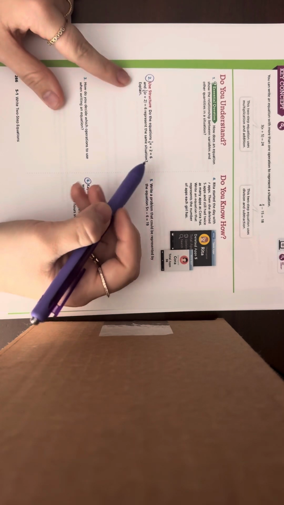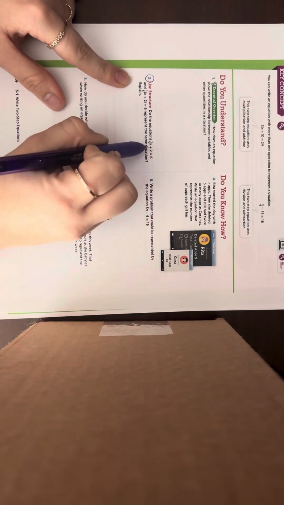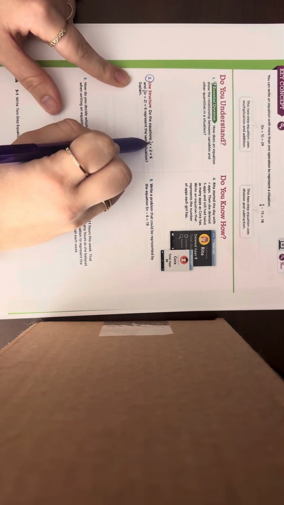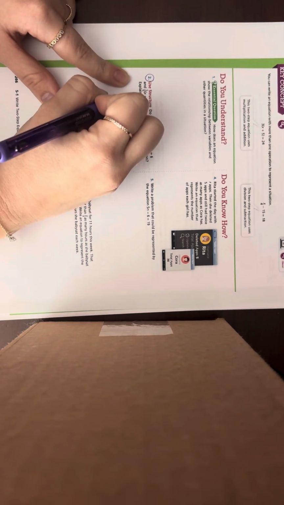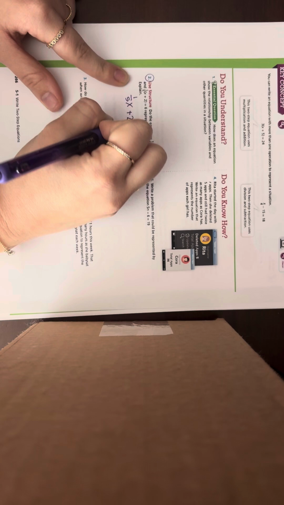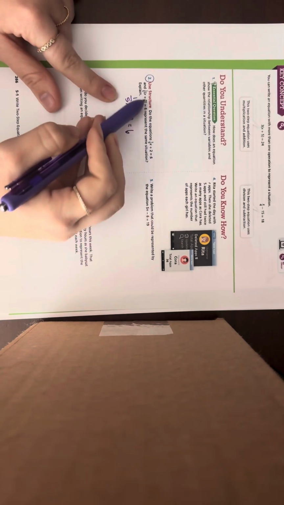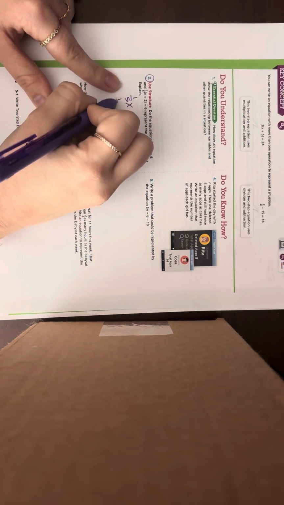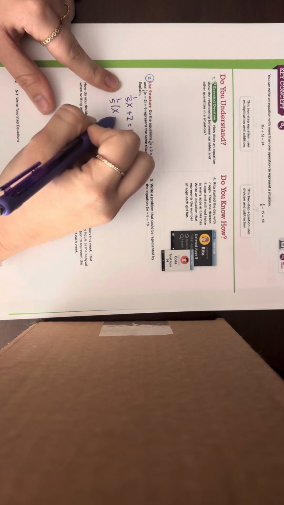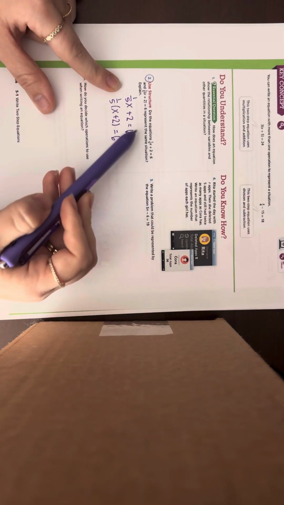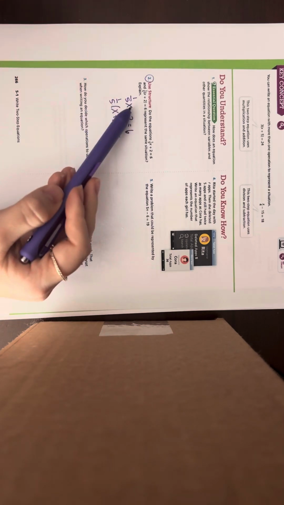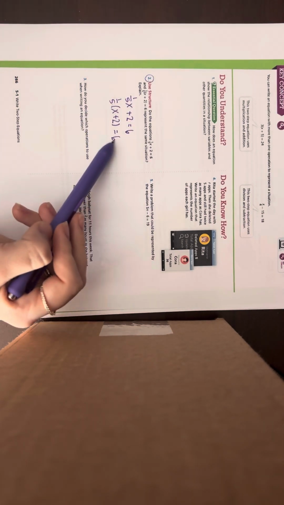Okay, so now that you have tried to figure it out, let's look. So if I'm saying 1/5 x plus 2 equals 6, I'm just going to write that down. 1/5 x plus 2 equals 6. And then I'm going to write my other equation down. 1/5 (x plus 2) equals 6. Okay, so these include the same numbers, the same variables, the same answer.